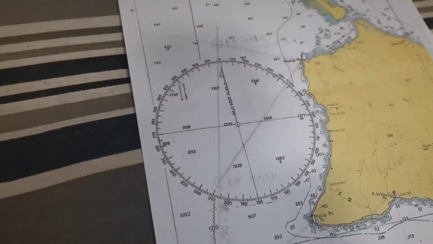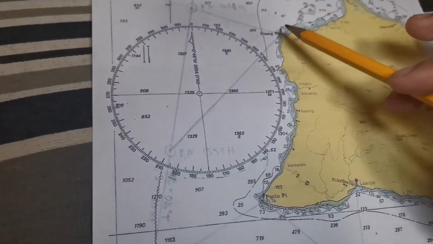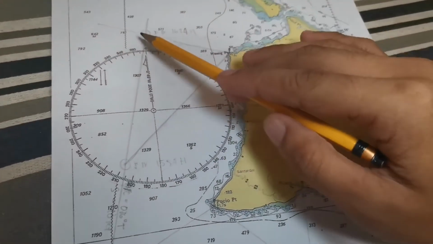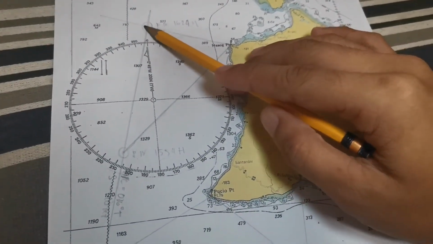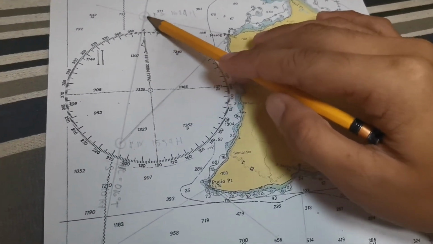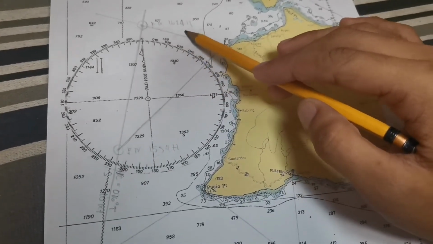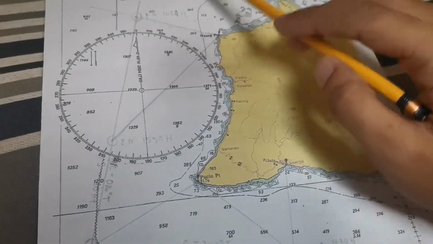So next is the final step that we made, is drawing a line from here down to here, and an intersection was drawn and made, circle, and a fix of about 16:24 hours.